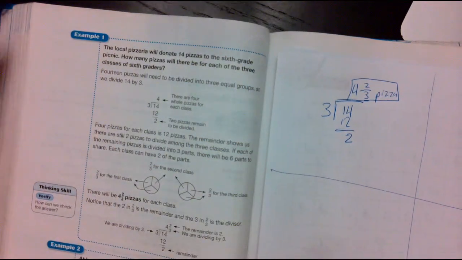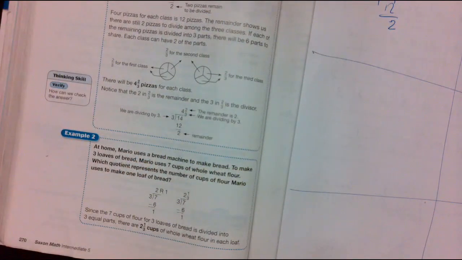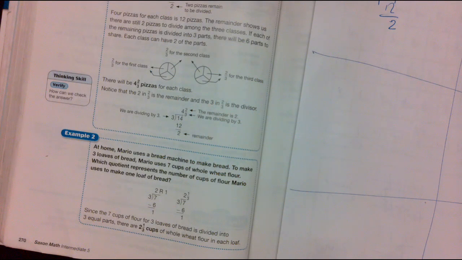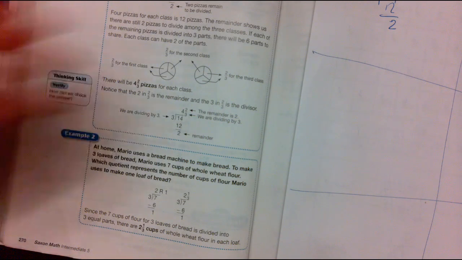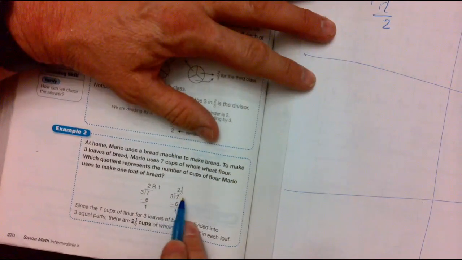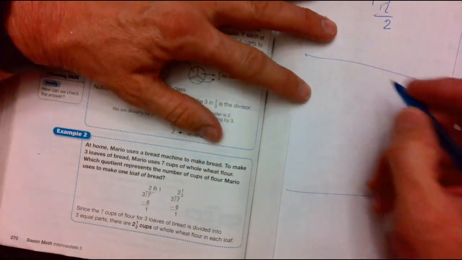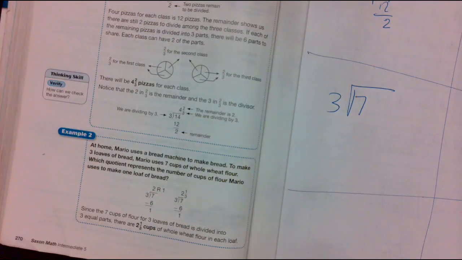Okay? All right, example number 2 says, at home, Mario used a bread-making machine. I don't know if you've ever made one of these. When I was a little kid, my mom had one of these, but we haven't done this for a long time. To make 3 loaves of bread, Mario used 7 cups of whole wheat flour. Now just visualize 7 cups of flour. Do you want to leave one of those on the counter? Does flour bleed? No? Okay, so we could divide that cup up into smaller pieces. So which one of these would be right? 2 1/3 or 2 and we left one on the counter? Well, let's divide 7 cups of flour into our 3 loaves of bread.